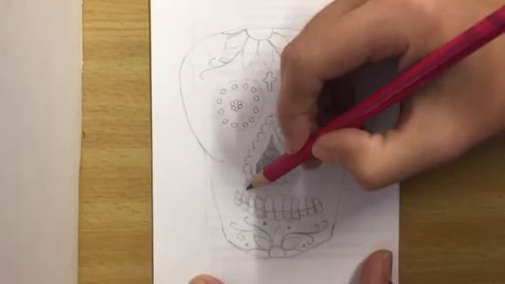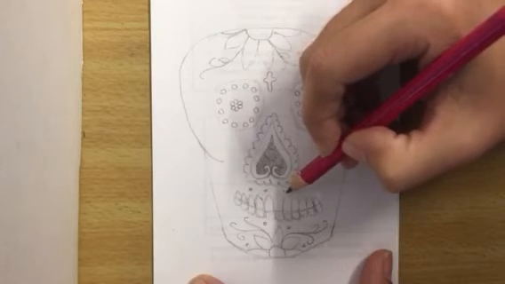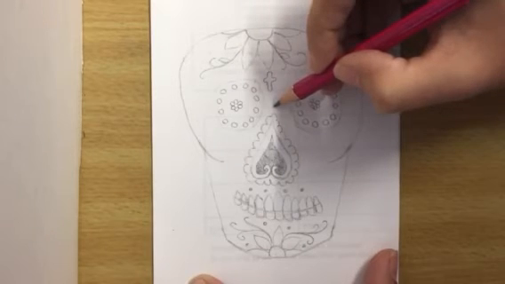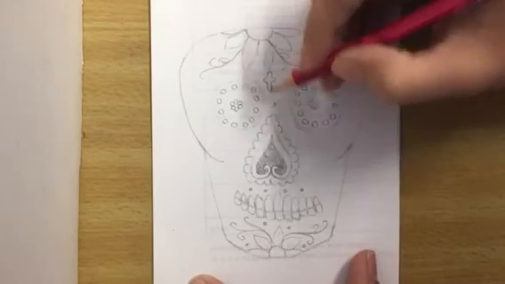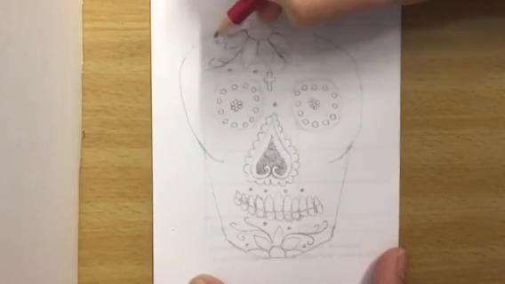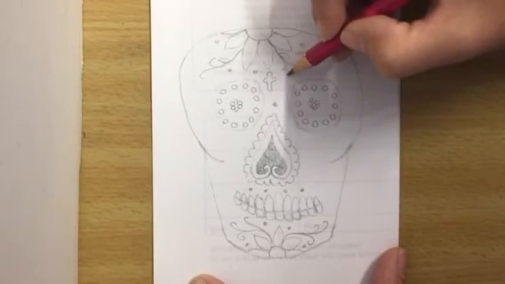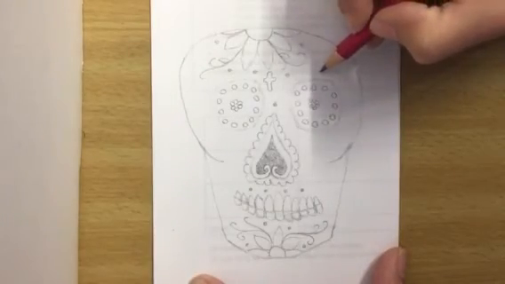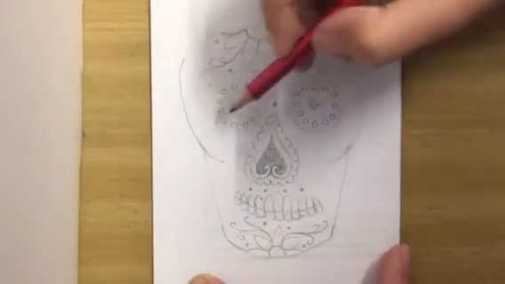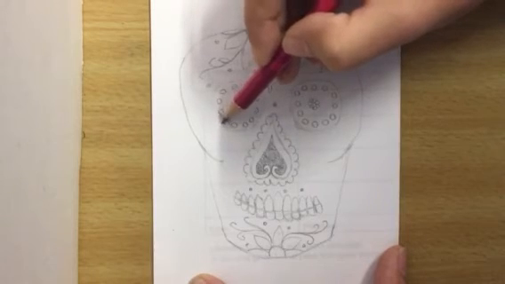Something else you could do, maybe you want a few of these dots just to give it some unity, which means I've used kind of the same patterns throughout. I might want to add some of these little dots in other places on my piece. Maybe another one over here, like that. I would color this in right here, but you get the idea.